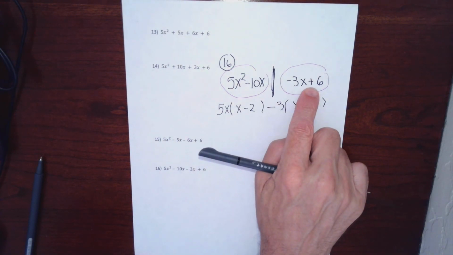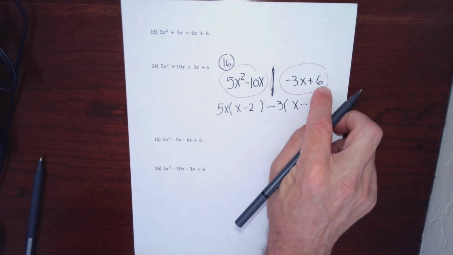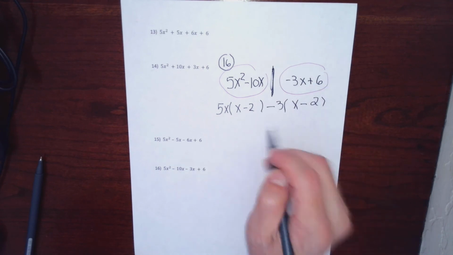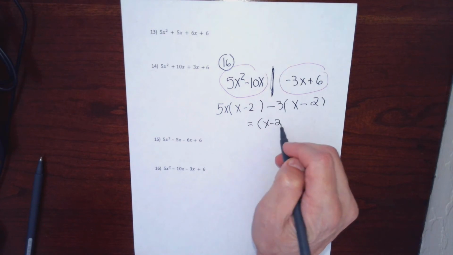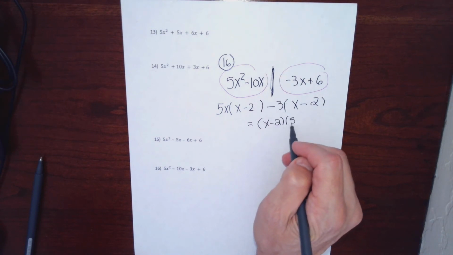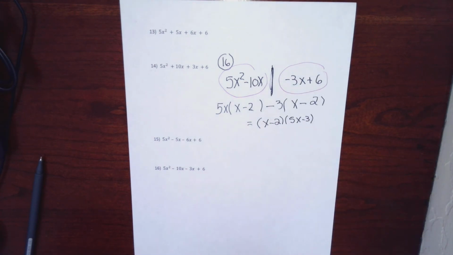This plus sign is going to flip to minus, because I factored out a negative. This 6, since I factored out a 3, is going to turn into a 2, because I divide the 6 by 3 and get 2. So for an answer, I'm going to write x minus 2 times 5x minus 3. And you can flip-flop the order.